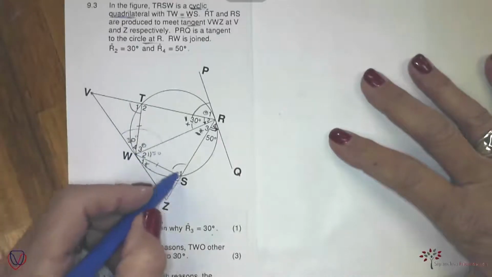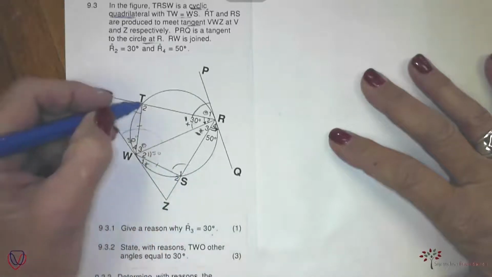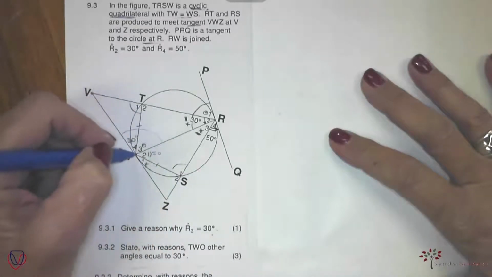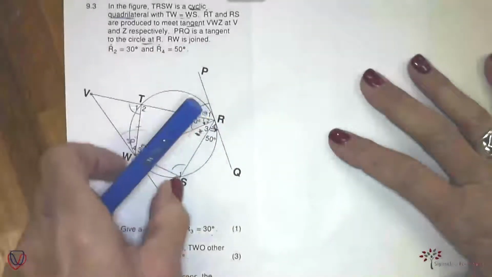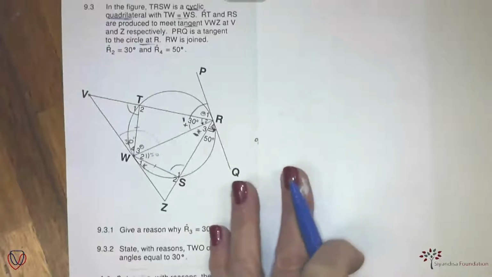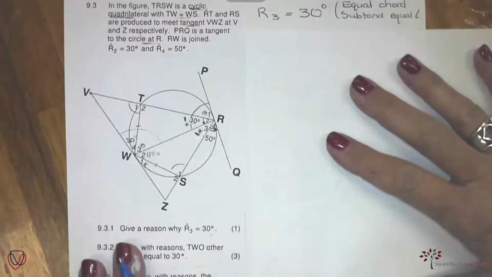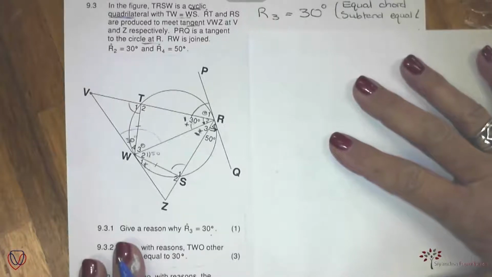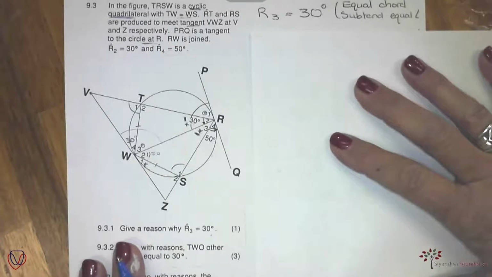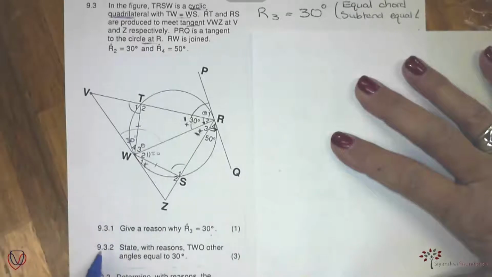We said this is 30 because they are subtended by equal chords. Can you see? That angle will be equal to that angle. So now you must remember why you marked these things. So R3 is 30, equal chords subtend equal angles. That's your reason. Or you can say subtended by equal chord. Right. That is R3. Done.